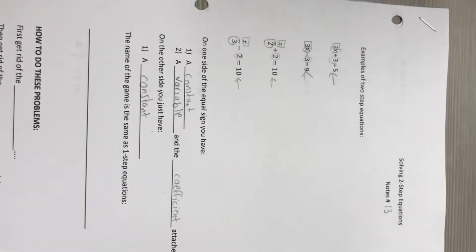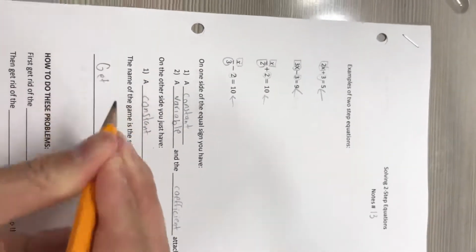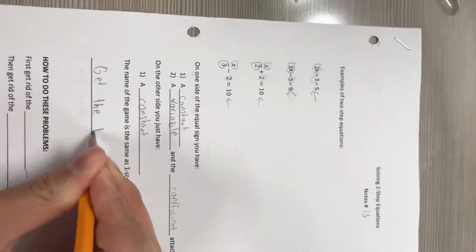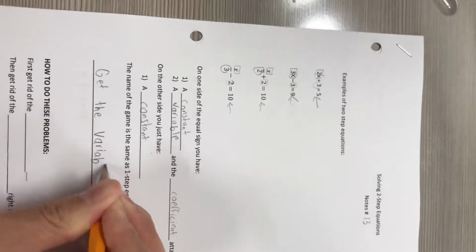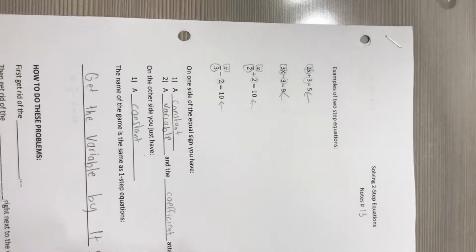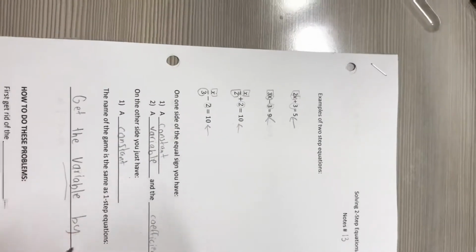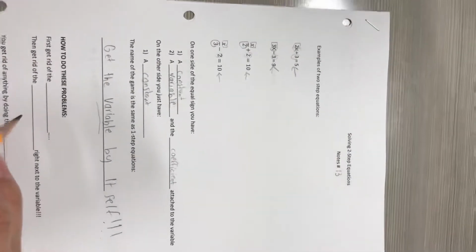Okay, the name of the game is still the same as one-step equations. Get the variable by itself. I know I've been saying get the letter by itself, but I realized, you know what, we're in 8th grade, we're going to start using the vocabulary that you're going to see throughout high school. So the name of the game is still the same as one-step equations. Get the variable by itself.